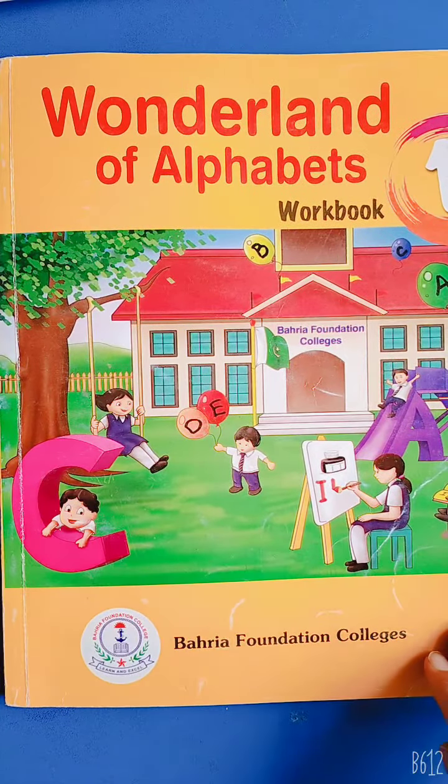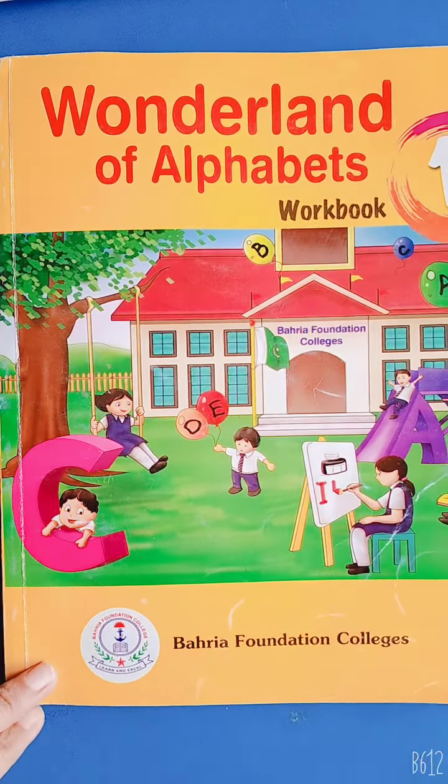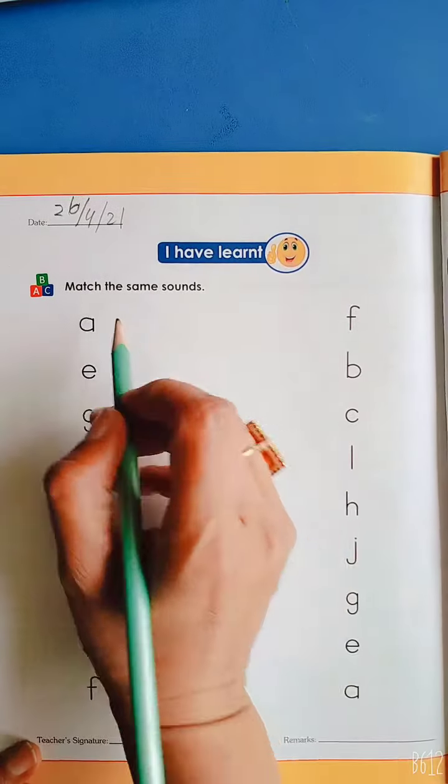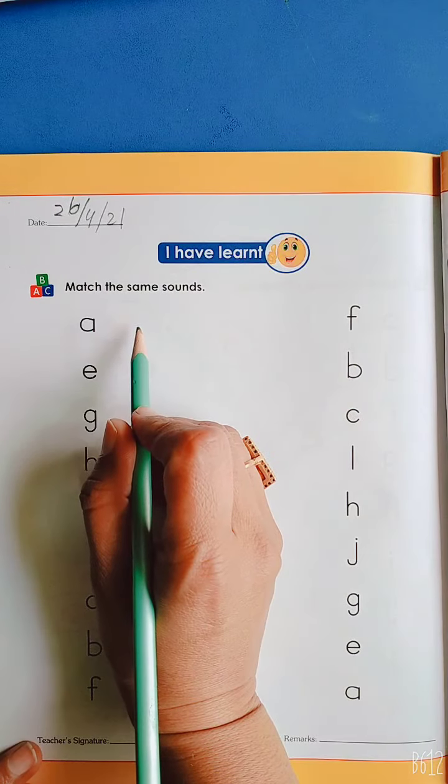This is your workbook, Wonderland of Alphabets. Open your book page number 112. Book page 112. Match the same sound.